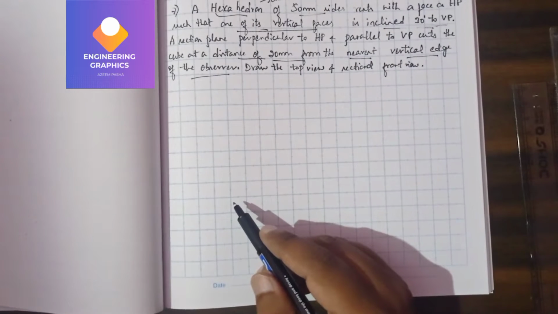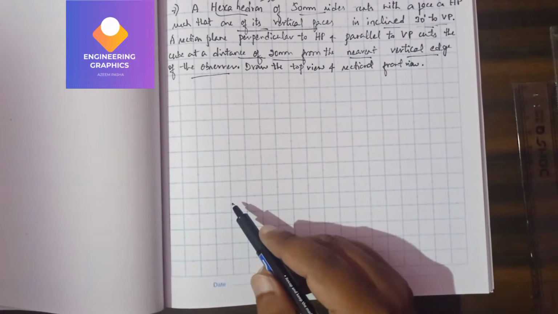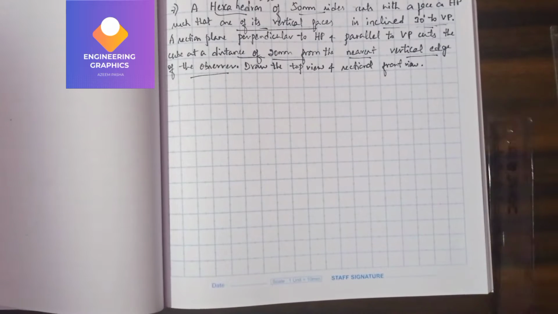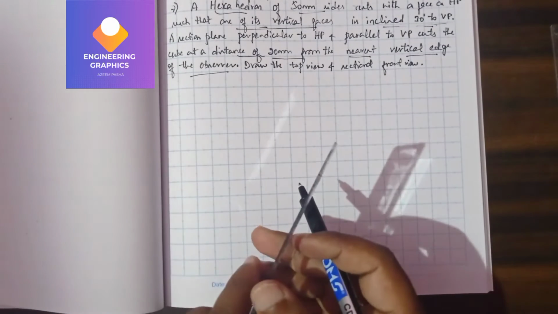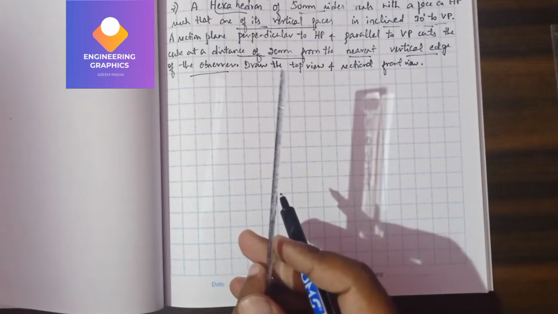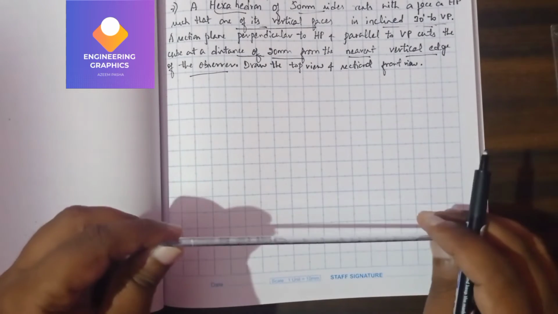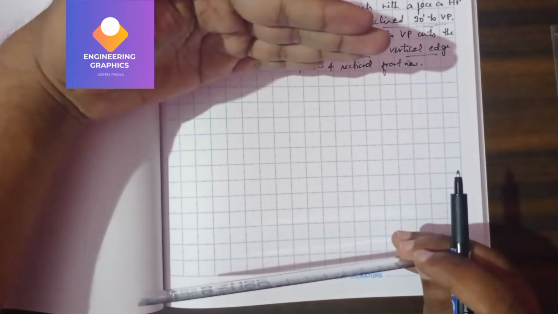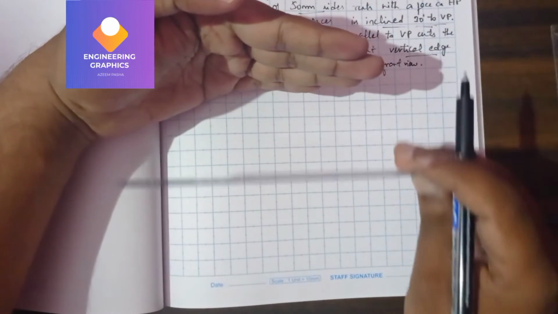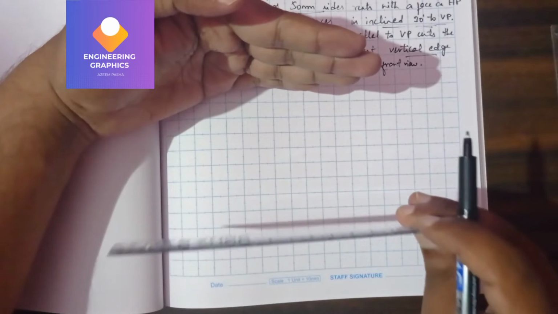Nearest vertical edge of the observer, it has to cut it. So it is like this. So it is cutting like this. It is parallel to VP, perpendicular to HP. So it is cutting like this. If this is your vertical plane, it is cutting like this, parallel to VP and perpendicular to HP.